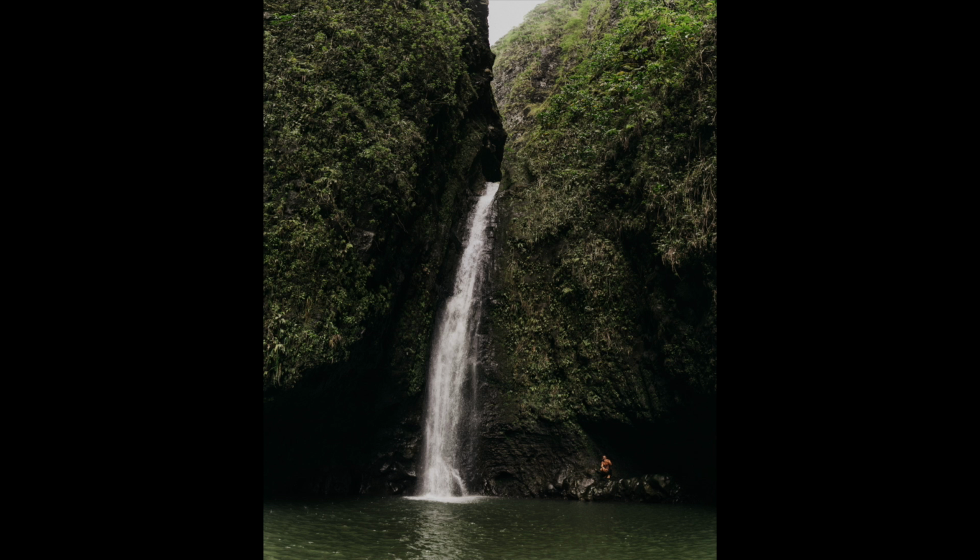And here's the image we got from it. It's so freaking cool. And this is a scenario where it was really hard for me to get the full effect of this incredible waterfall and how big it was.